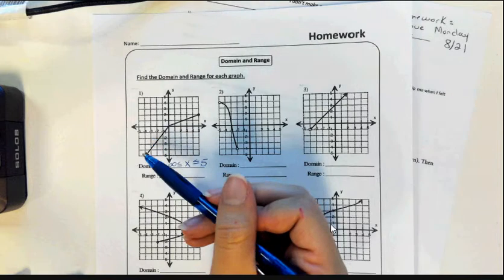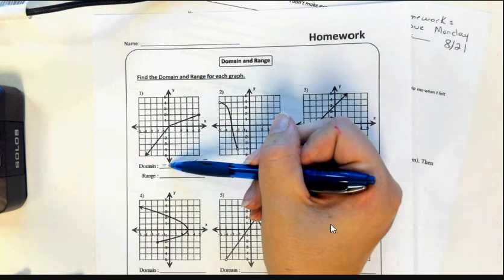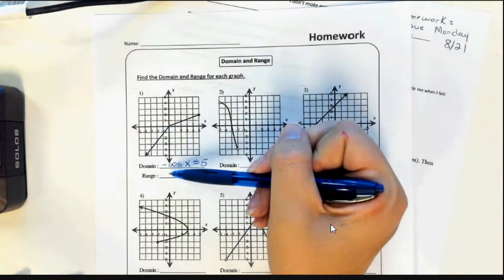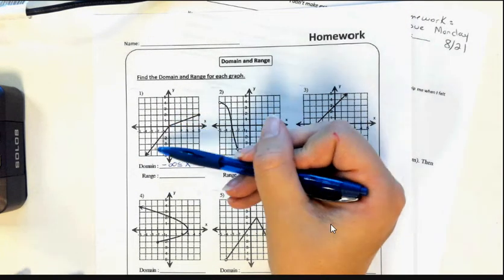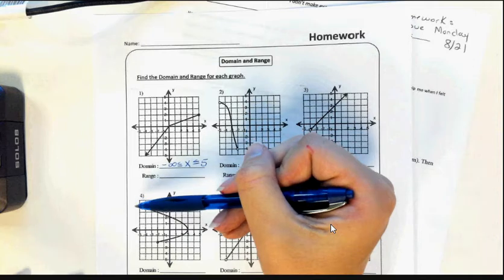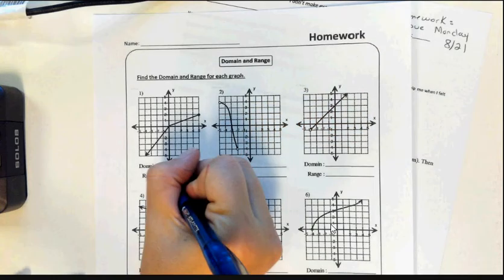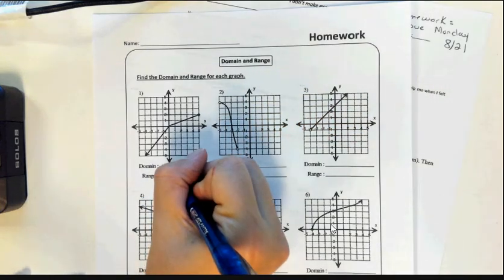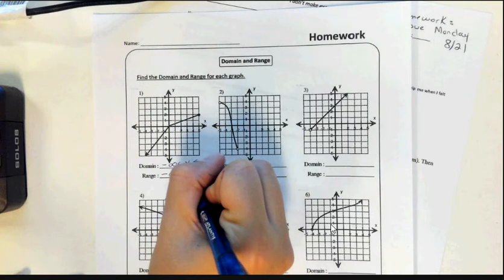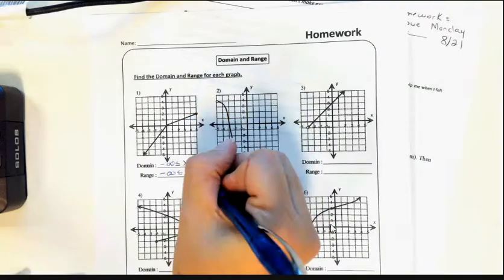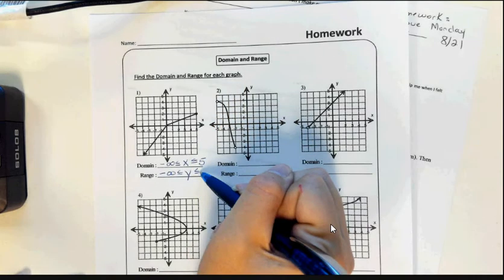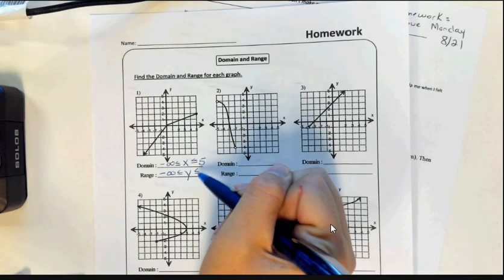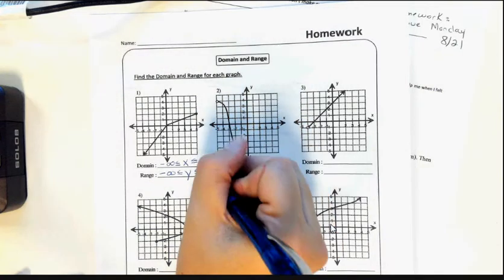Okay, range, I'm going from bottom to top, so I'm looking for my smallest y value to my largest y value. Same thing, this arrow just keeps going down. I don't know how far down it's going to go, so I'm going to say it's negative infinity less than or equal to y, which is less than or equal to, okay, here in my range there's a dot, that's why I'm using less than or equal to, because it's closed, and my range is 2.